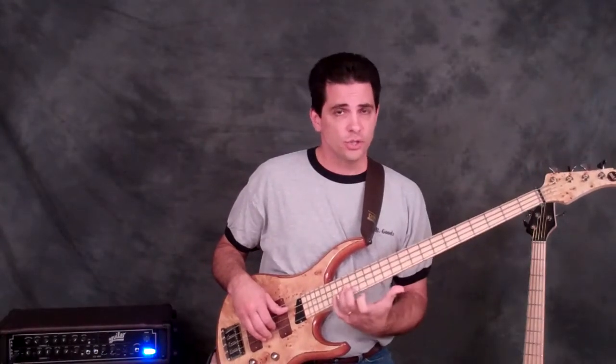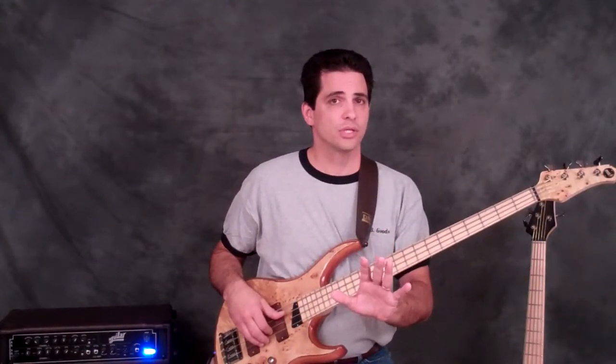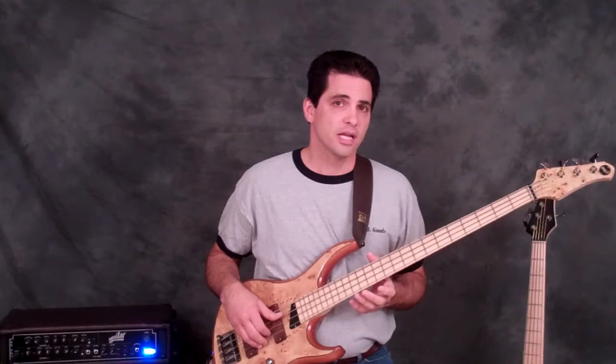If you do that on each string, saying the notes as you play them, going up and down, just focusing on the natural notes, you're going to develop a better understanding of how the neck's laid out.